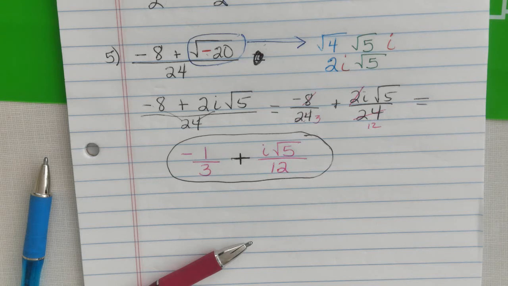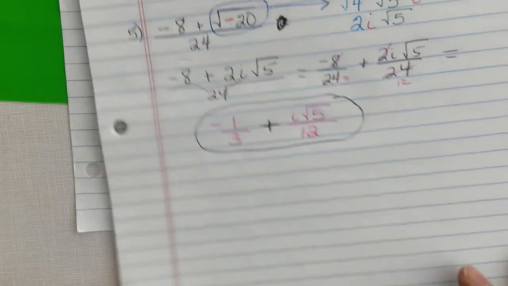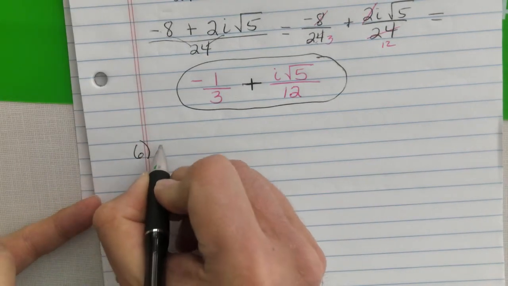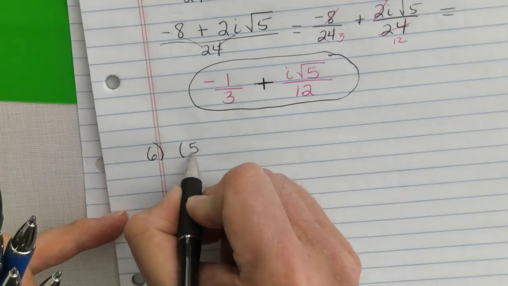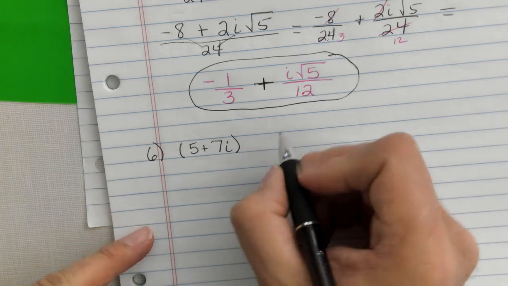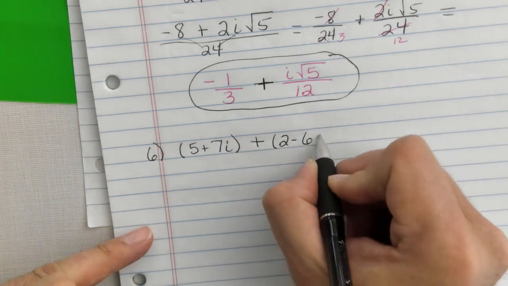Now we're going to start adding, subtracting, multiplying, and dividing complex numbers. Well, let me write this one down. We're starting to add, subtract, multiply, divide complex numbers. And pretty much it's just based on rules of algebra. 5 plus 7i plus 2 minus 6i.